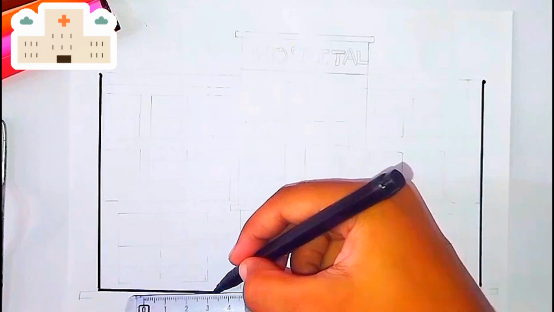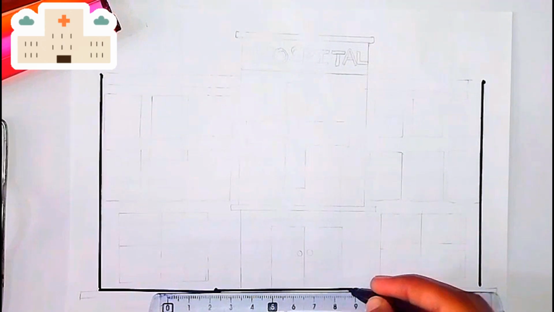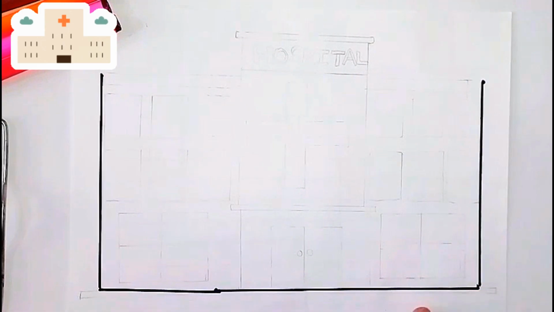Who will tell me what I should draw today? Yes, tell me. Yes, today I draw a hospital.